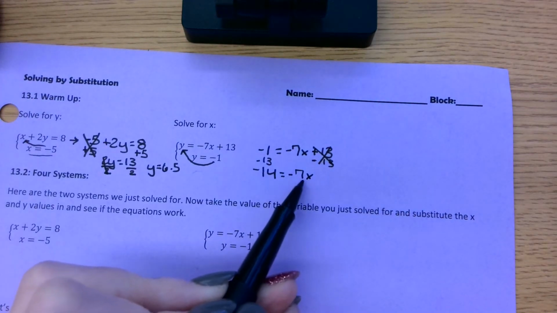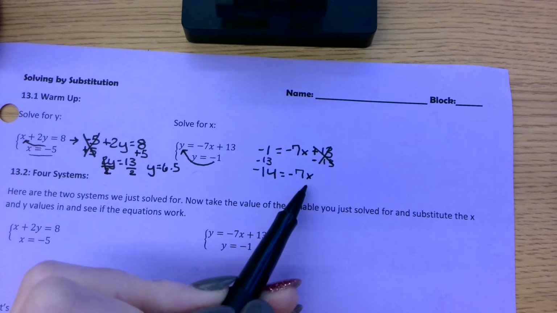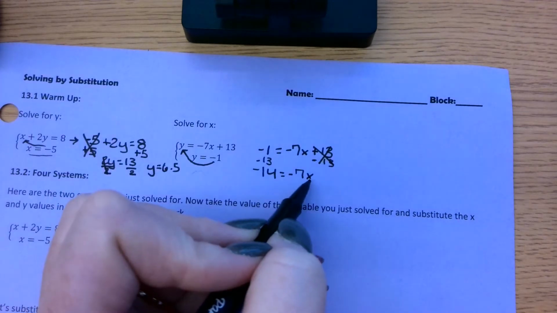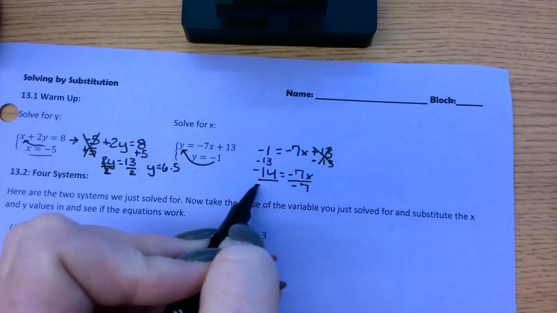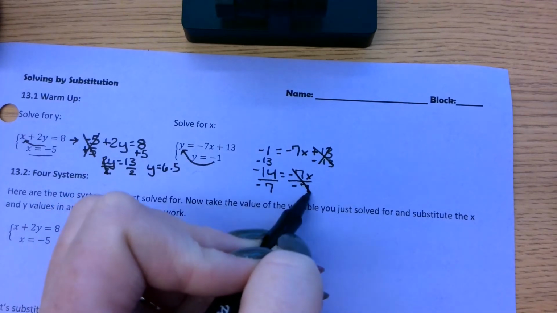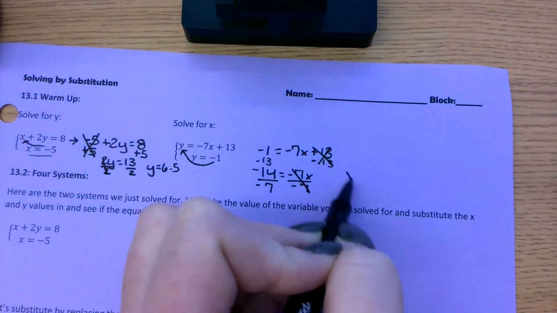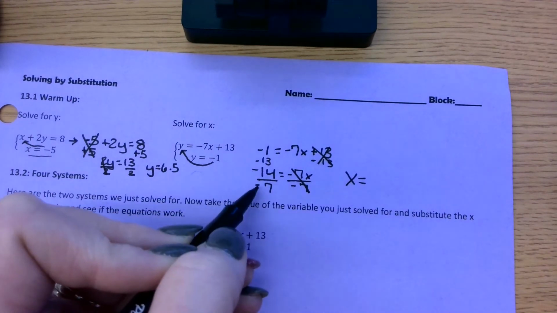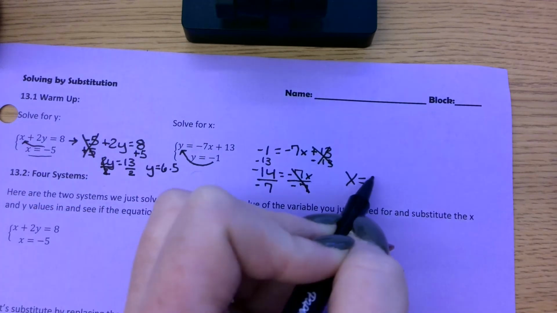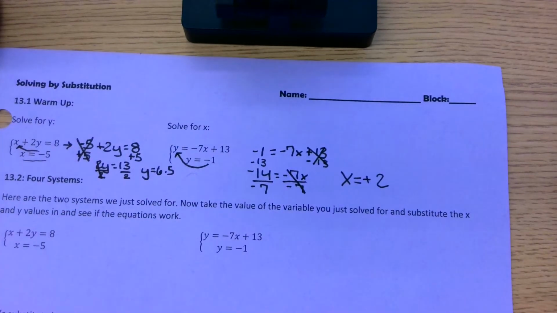So we have -7 times x. The opposite of multiplying would be dividing. So divide by -7 on both sides. This cancels out. I'm left with x equals -14 divided by -7, and a double negative becomes a positive 2.